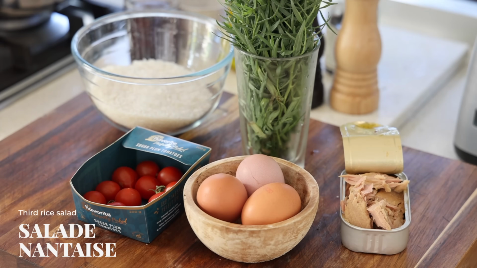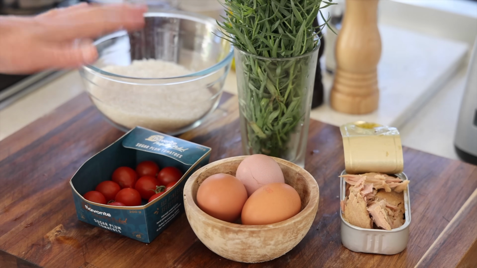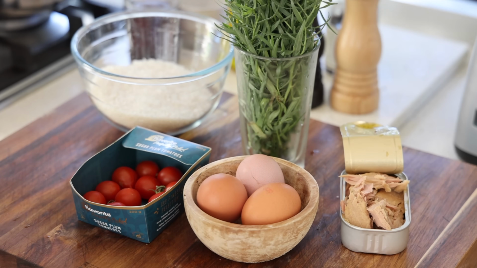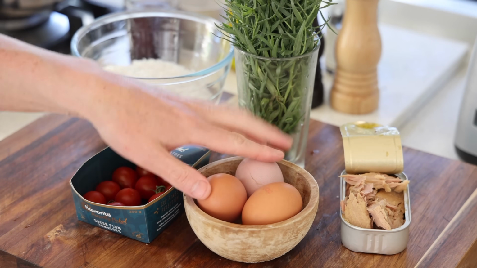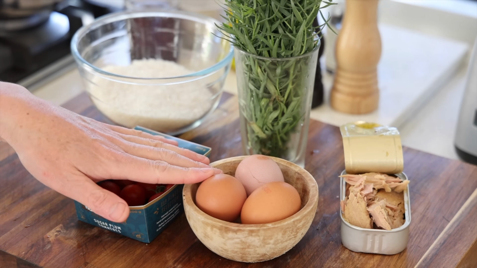Now to finish, we're going to have the Salade Nantaise, which is a classic that you find in a lot of French homes, but I'm going to make the recipe a little bit different. So we've got rice, some herbs, some tuna in here. And typically it's only these, but I'm going to be adding eggs and tomatoes, as we do in France. And I'm also going to be making a mayonnaise instead of the standard dressing.